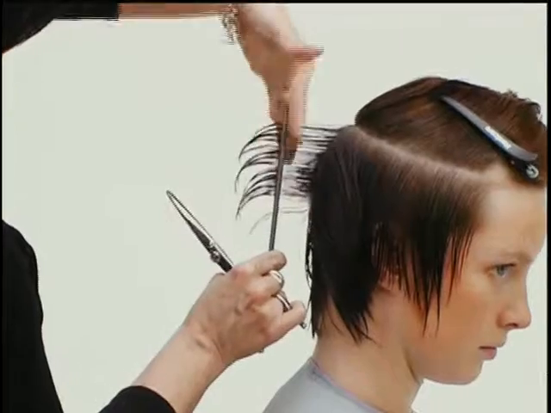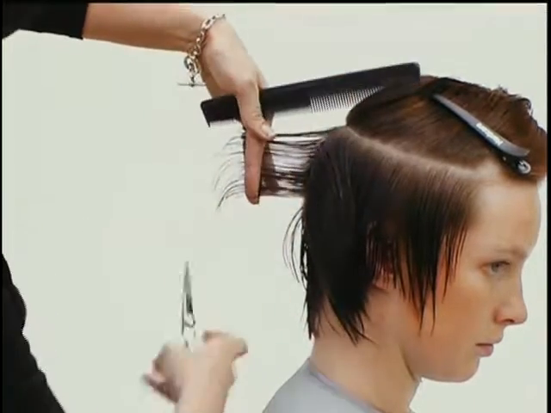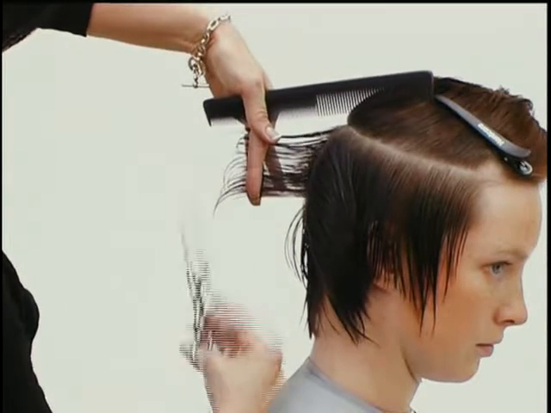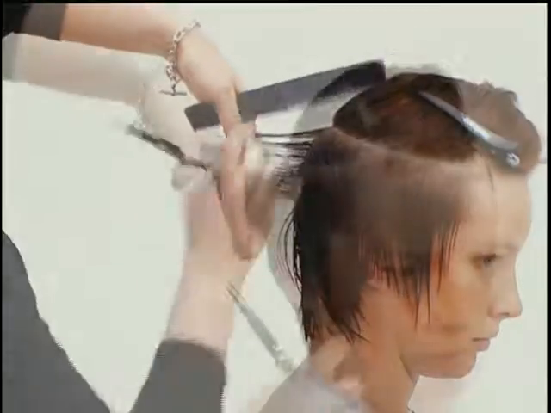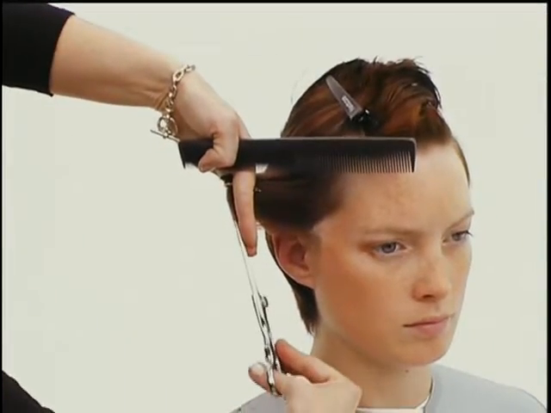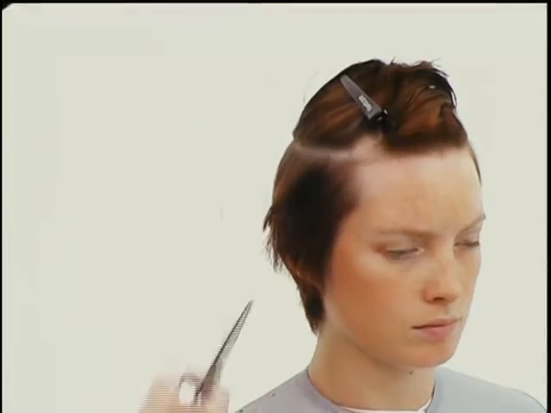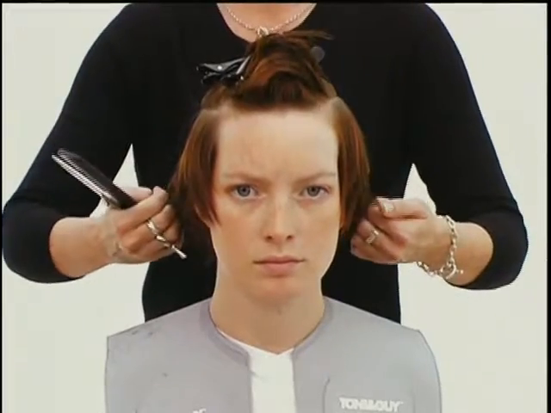Note how the hand position changes. The balance is checked before continuing.